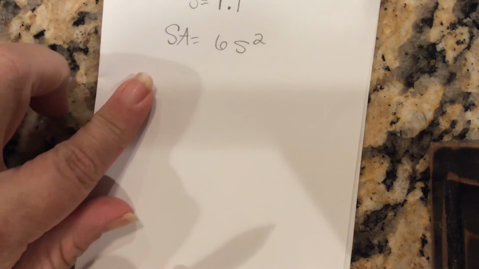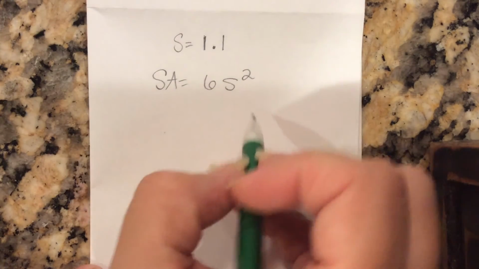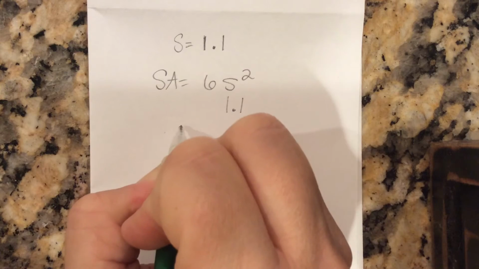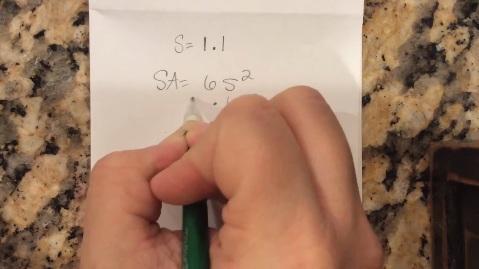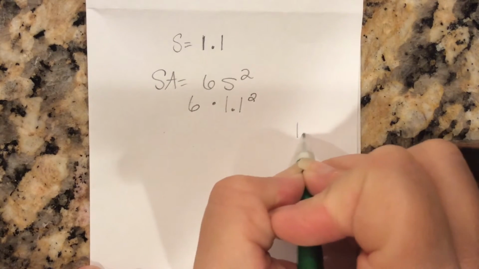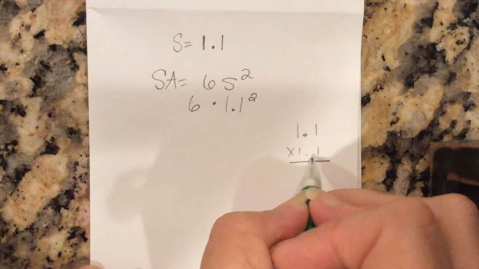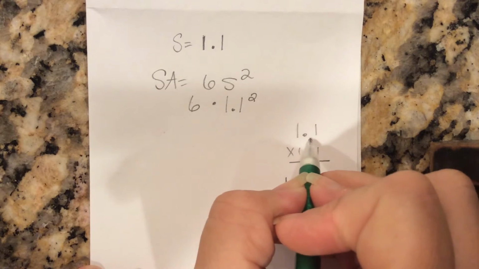Okay, if I were to have a decimal, again, good thing that you know how to multiply decimals. So I'm going to put in a 1.1 for my S. I'm going to square that, and then I'm going to multiply it by 6. Well, 1 1/10 times 1 1/10 is the same as multiplying 11 times 11, so we get 121, but we've got to put my decimal in the right spot.